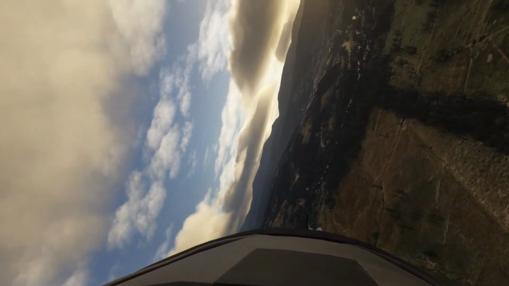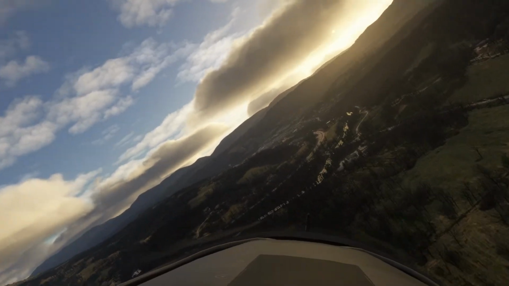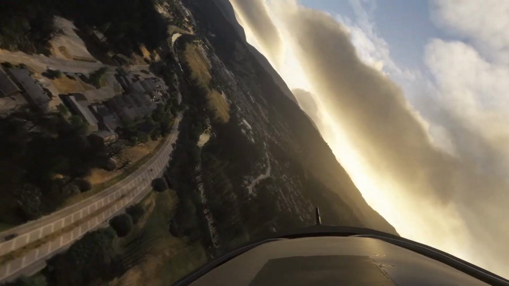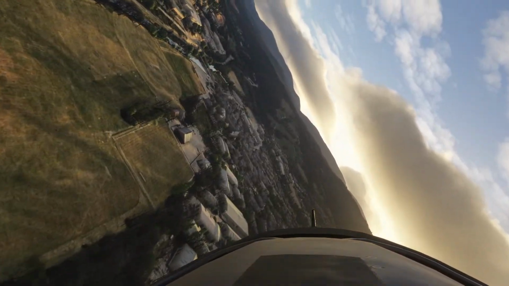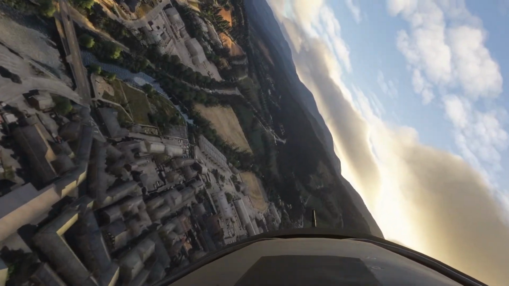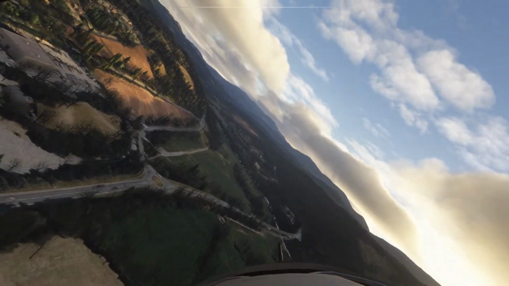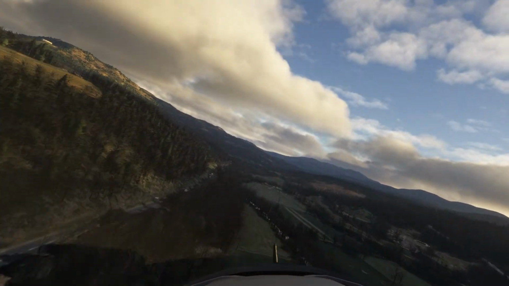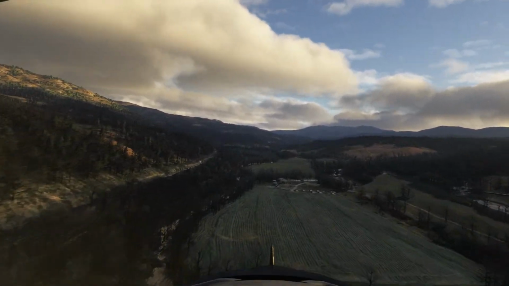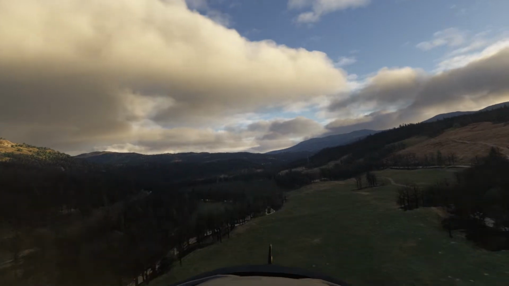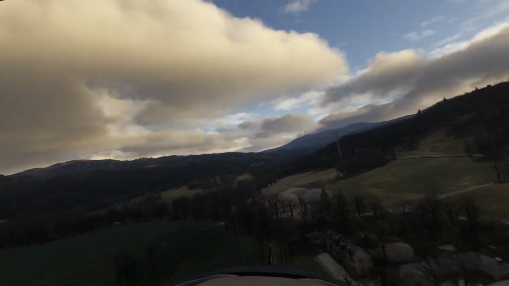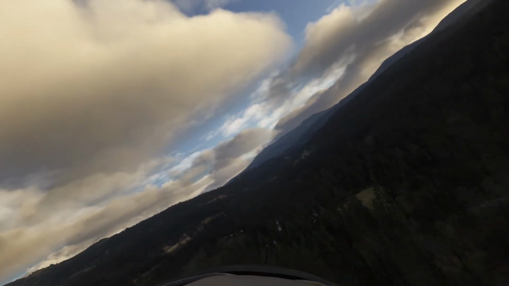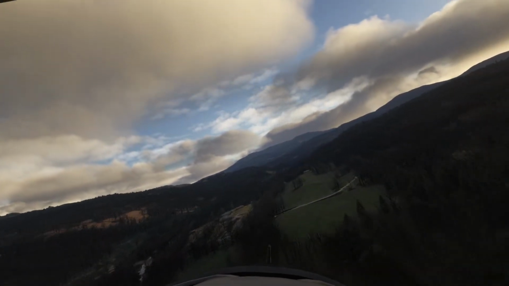So let's follow the normal route then. Okay, so the hill is on the right.